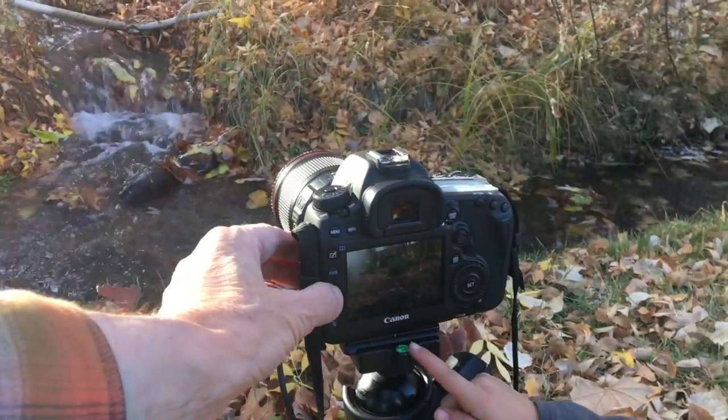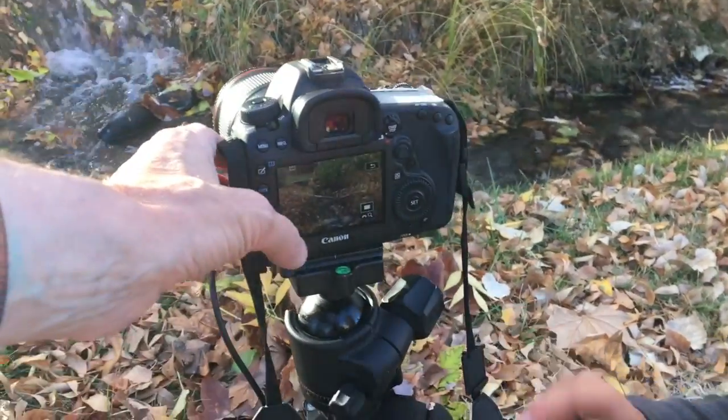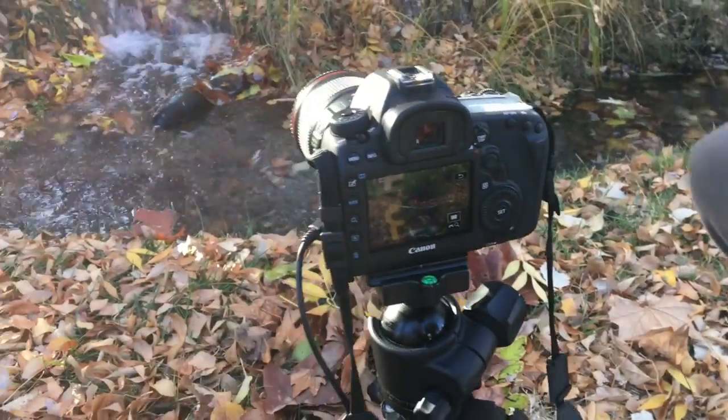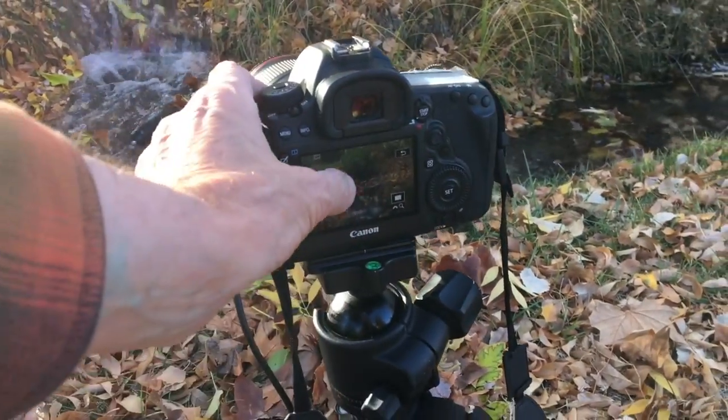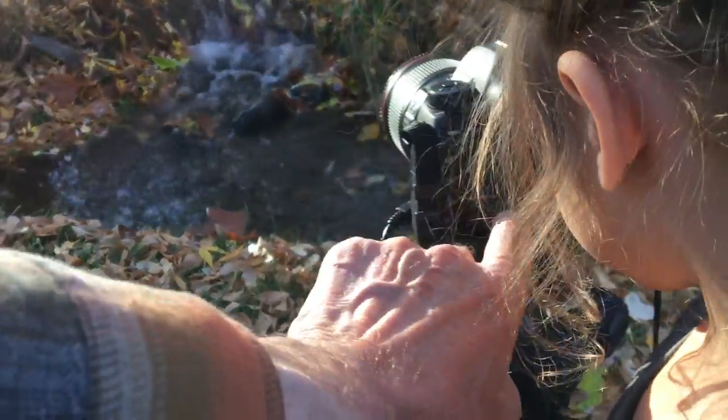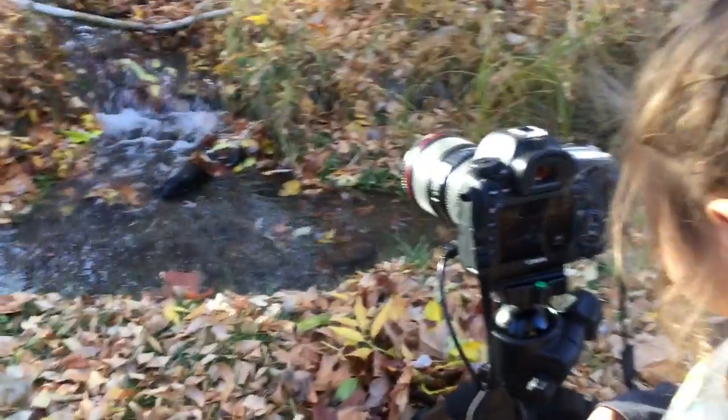What that do, Grandpa? What that do? That's our level. It's making sure our tripod is level. And, oh, look at that nice silky water. You did a superb job.